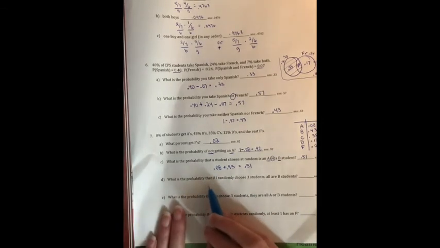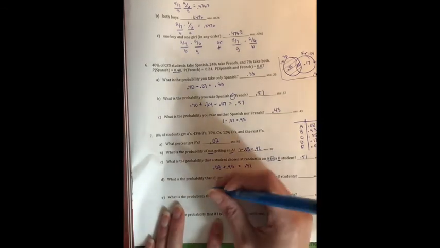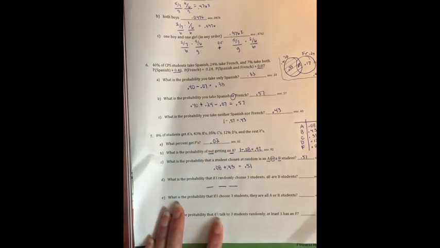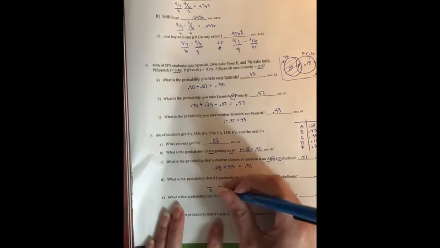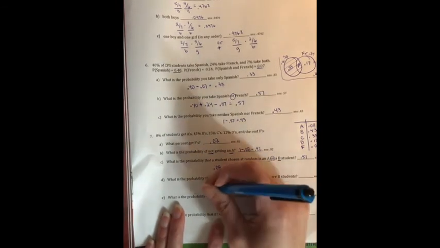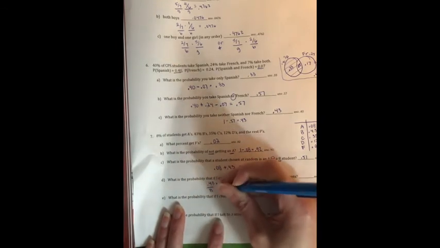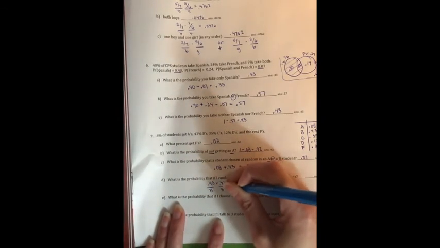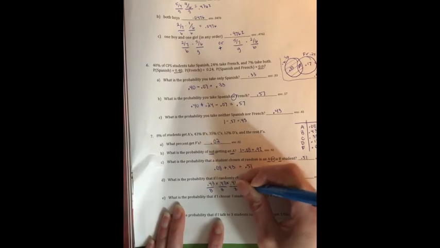What is the probability if I randomly choose 3 students? Now I have these 3 students. They are all B students. So this guy's a B, and the next guy's also a B, and the next guy's also a B student. So 0.43 to the third gives me that 0.0795.